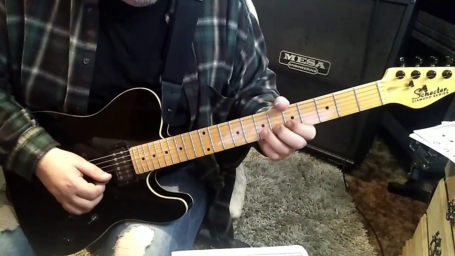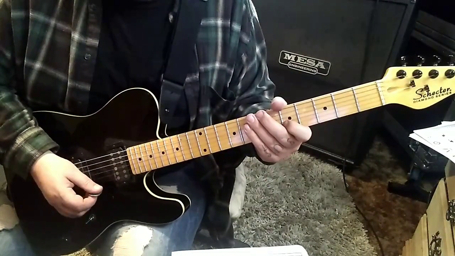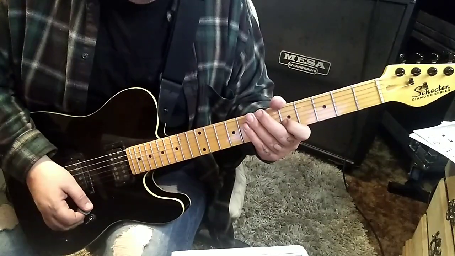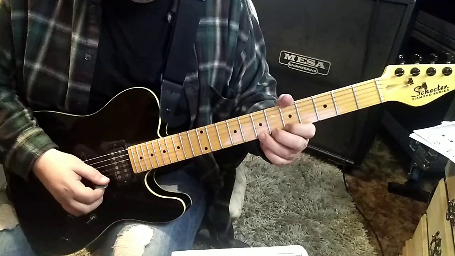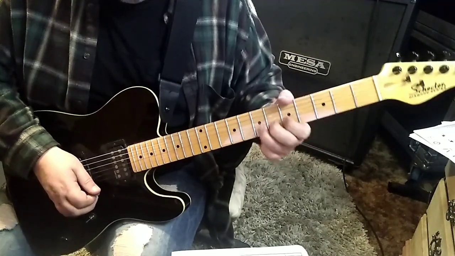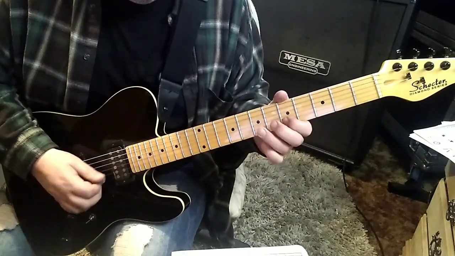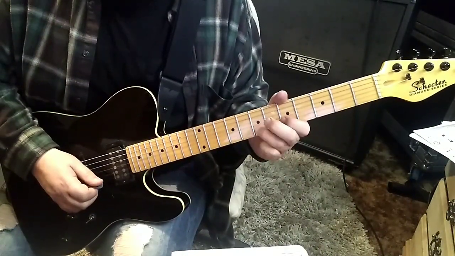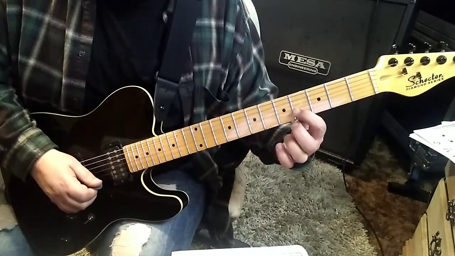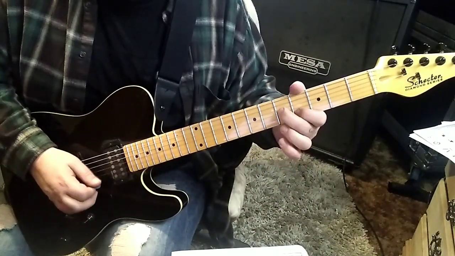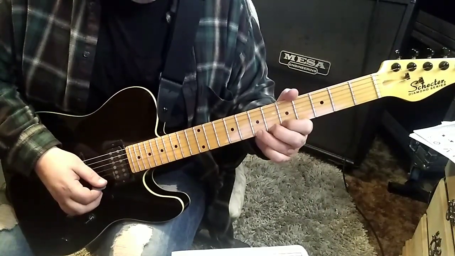Then go 7B, half step, bend, release, pull to 5. 7 on the high E, you're going to do half step, bend, release, pull to 5. On the B string, 8 7 5 7. Half step, bend, release, pull 5, slide 4, and then hammer 5, pull 4, hammer 5, pull 4, 5 4 5 GBG. Very cool.